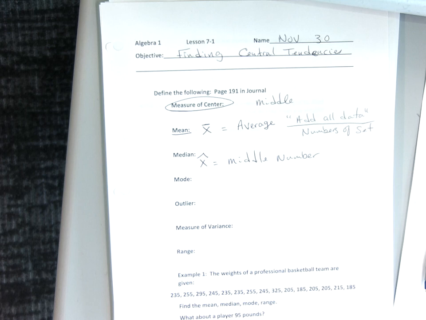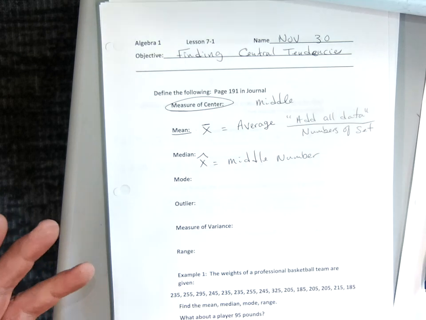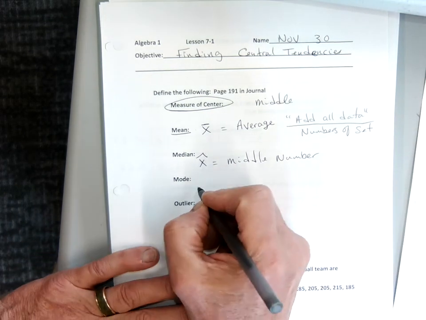But right now, who's the median now? Bailey. Okay, you got it? Okay, thank you guys. Let's sit down. That's easy, right? You've seen this in middle school, correct? Mode is just the most popular number.